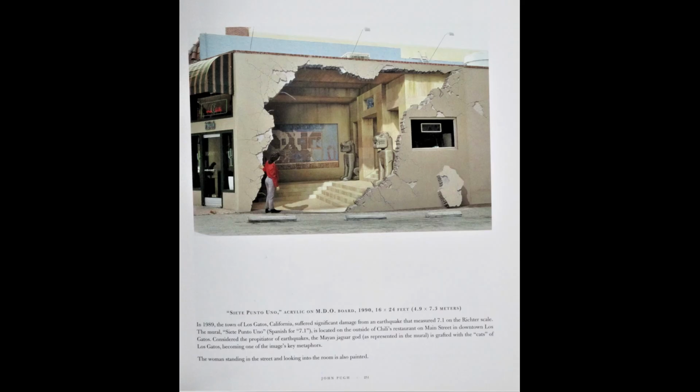Our last two examples are murals on buildings, and these murals are perfect. They are not painted on walls that have been partially destroyed. They are, in fact, illusions.